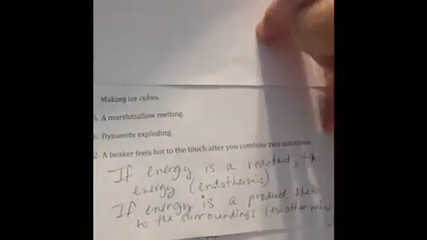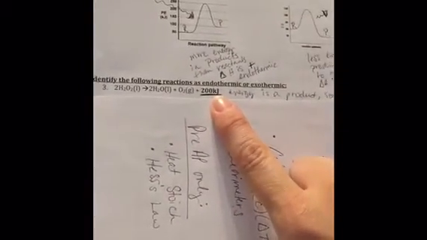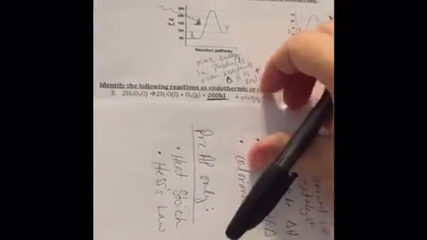Okay, so on this bottom part, you're going to be asked to figure out if it's endothermic or exothermic. If the energy is a reactant, that means that you gained energy, which is endothermic. If the energy is a product, that means the energy was released to the surroundings, calling it exothermic. So if I look right here on question number 3, the energy is a product. That means you had to release this energy. It's going to be released in the form of heat. So this would be an exothermic reaction.